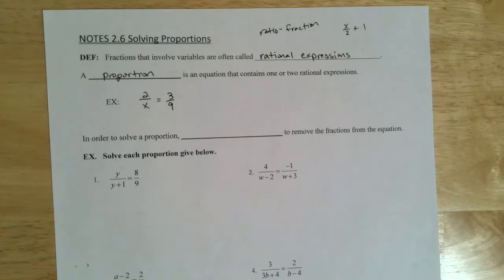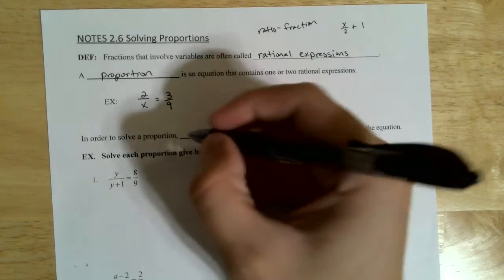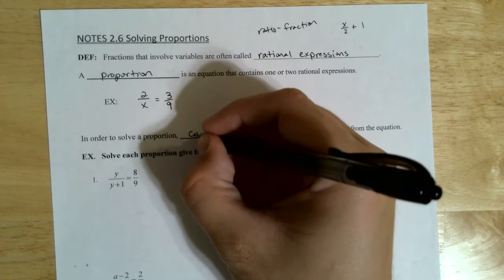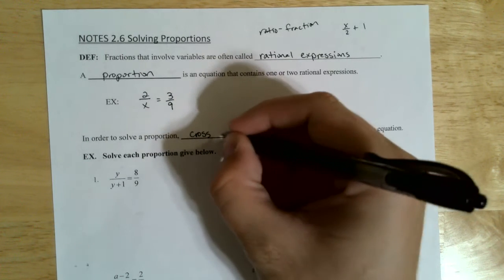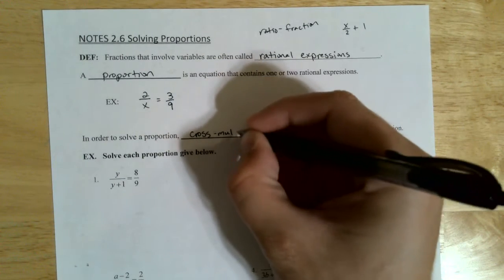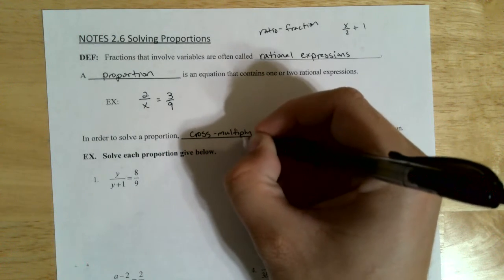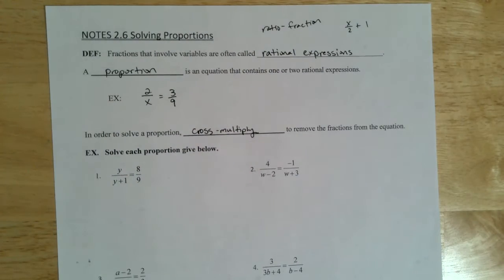But we do have a really cool way that we can solve these. In order to solve a proportion, we are going to do something called cross multiplying. This is something you have probably done before, maybe back in 7th and 8th grade math: cross multiply the fractions in order to remove them from the equation. Let's get right into some examples of what cross multiplying would look like.